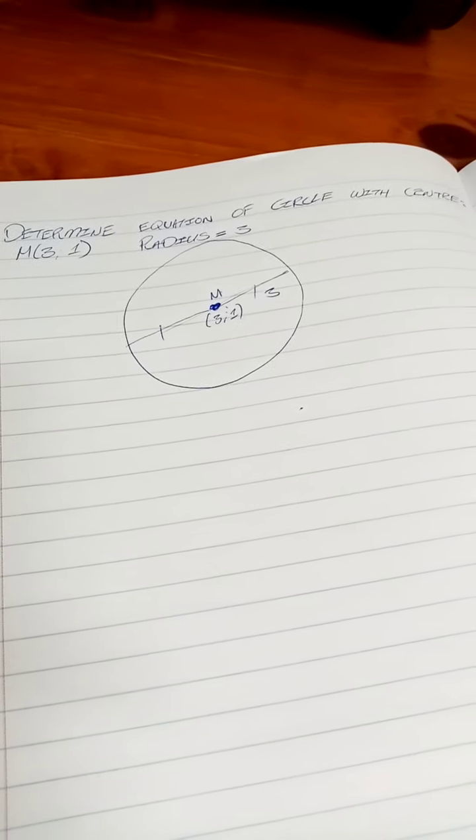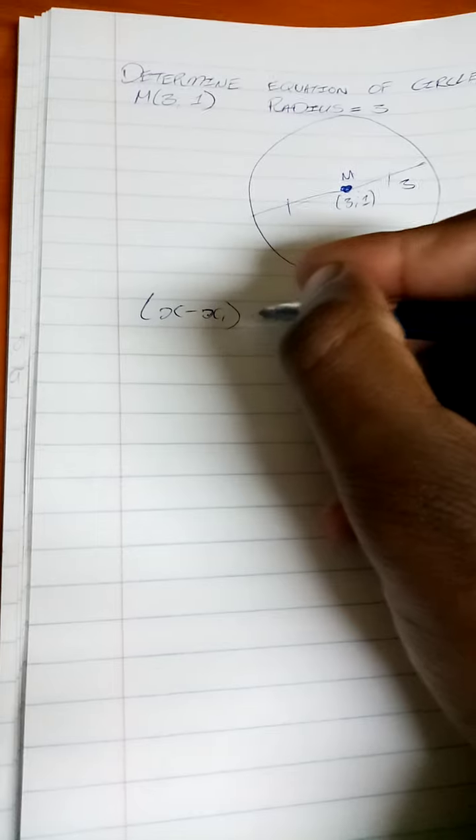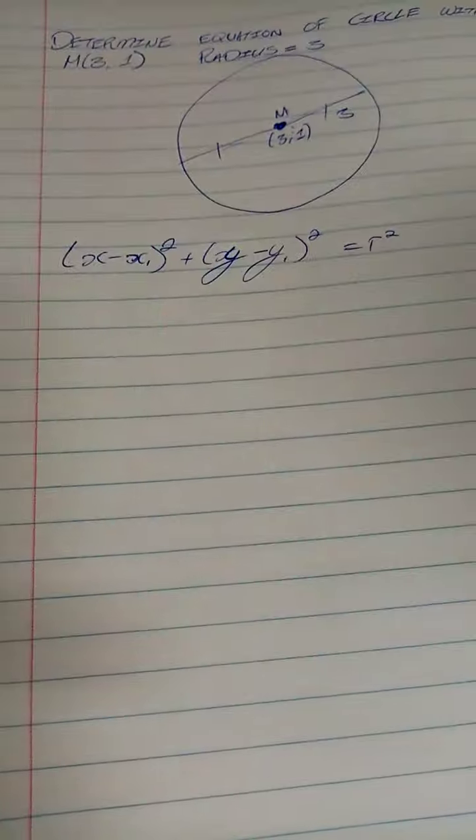So to determine the equation, let's write the equation of the circle: x minus x1, squared, plus y minus y1, squared, equals r squared. Please don't forget that the brackets have to be squared.